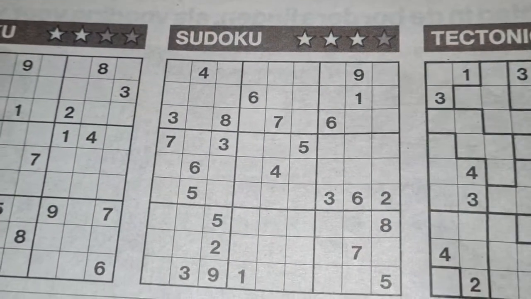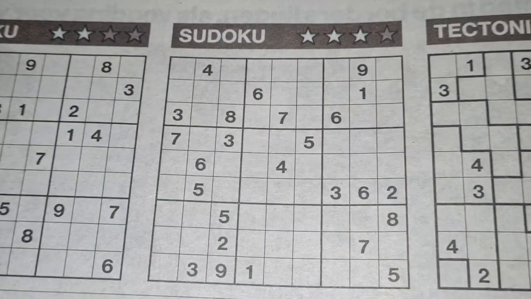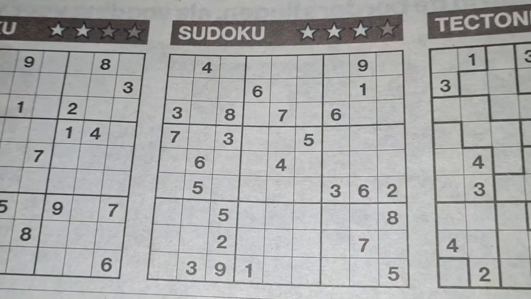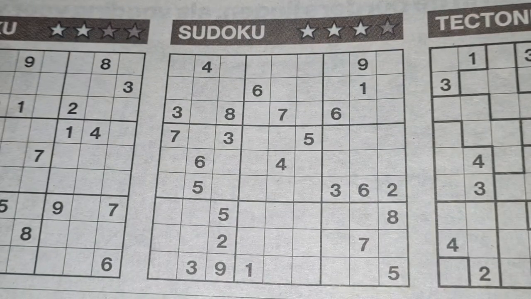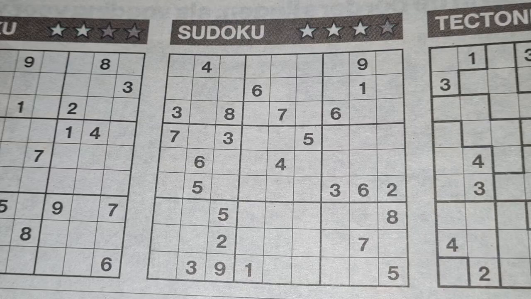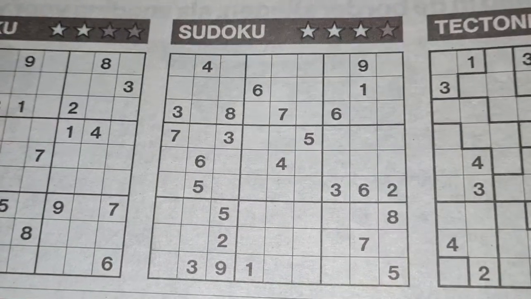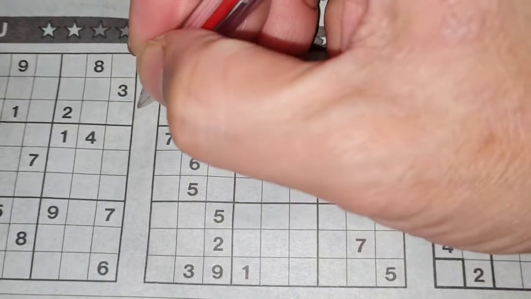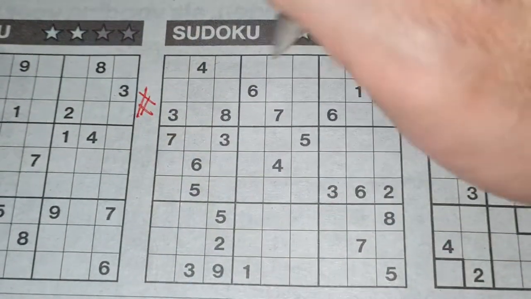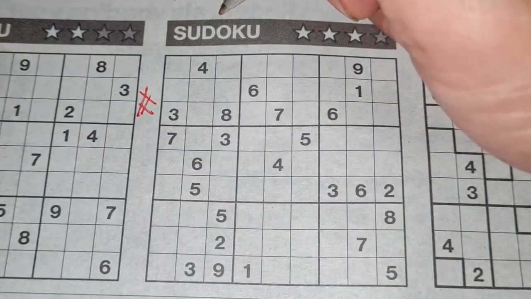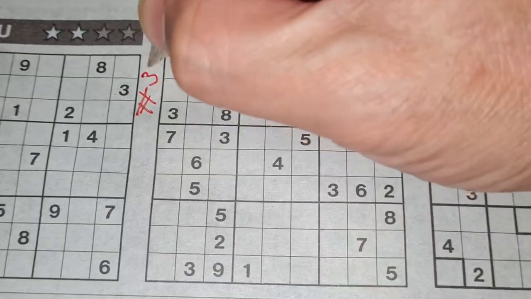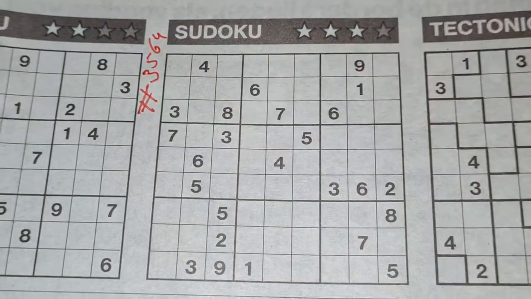Those puzzles I'm not interested in, so the first one I will solve, because I won't do them all. Too much for me, time consuming. Only half of them I will solve, and the first one I will solve will be a number. It's a 3 stars Sudoku, number 3564. All right.